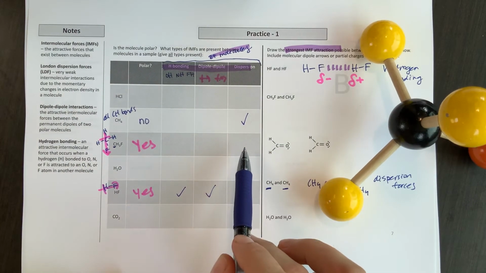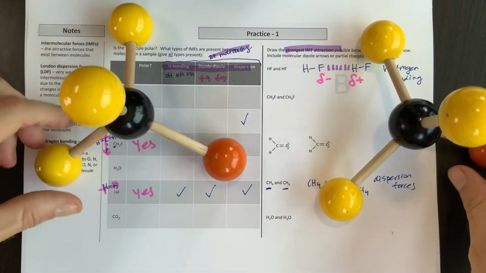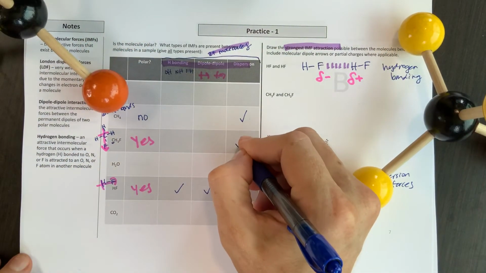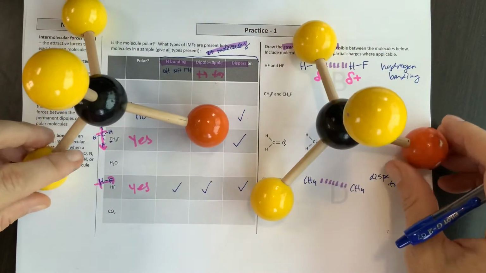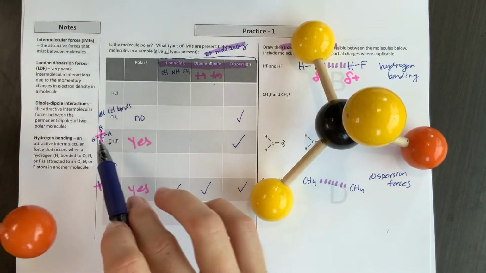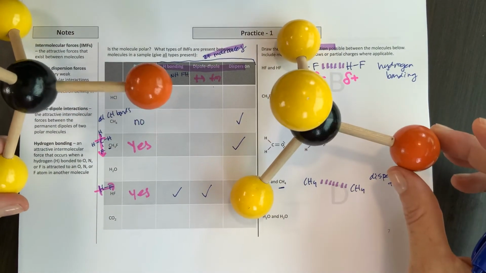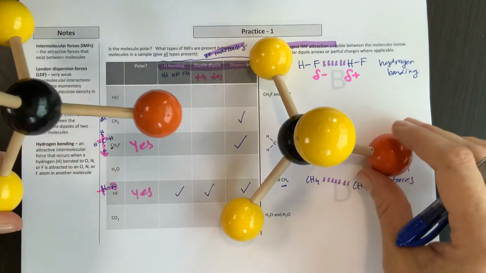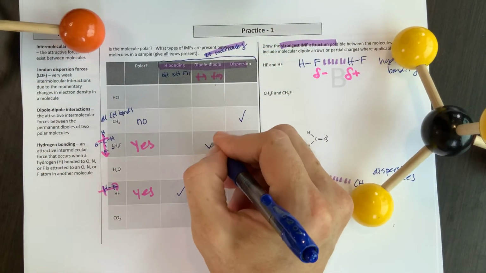Intermolecular forces from the bottom up. Do I have dispersion forces between 2 of these? Can they just randomly bump into each other? Absolutely, everything can, okay? Can I have a dipole-dipole attraction between the 2 of these? Indeed, I have pink and pink, so that means that these could line up where the fluorines say, hey, I'm pulling electrons and I'm pulling electrons, and let's be attracted to each other. Let's stick a bit. So yes, I can have this.